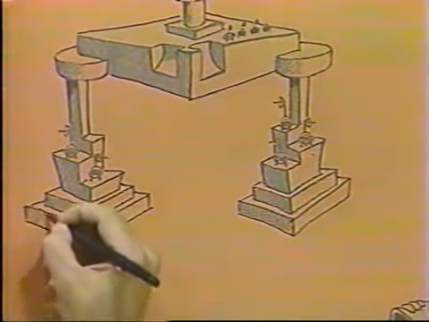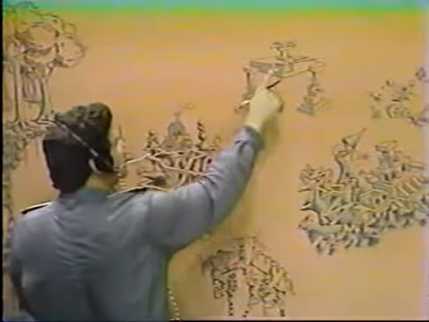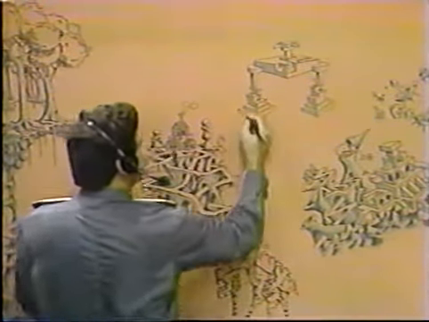Add the cross-hatching. And you see the Unibear right here? He's looking up at the space station. He's waving to all the inhabitants on the space station.